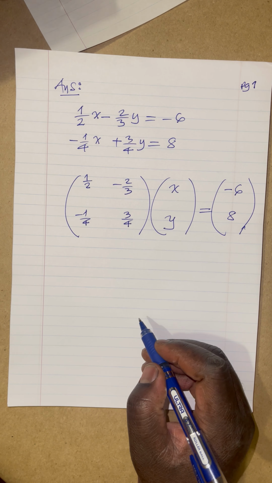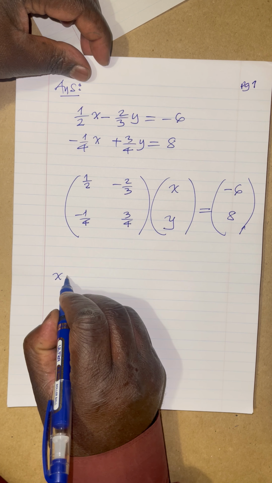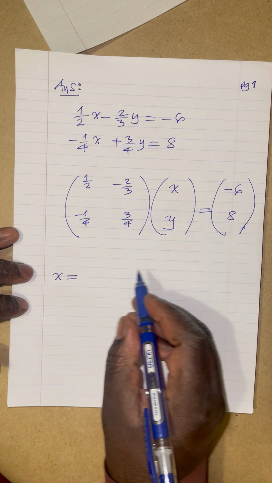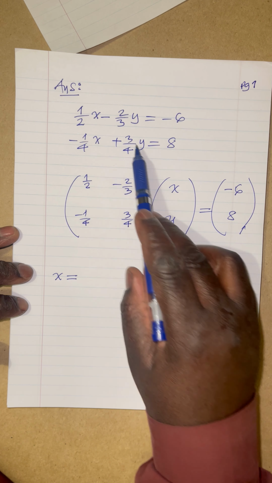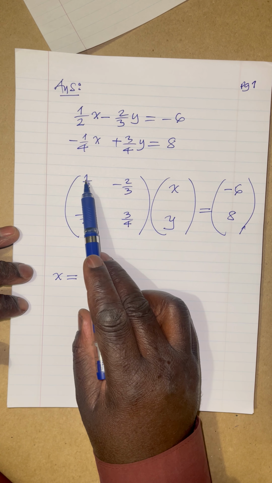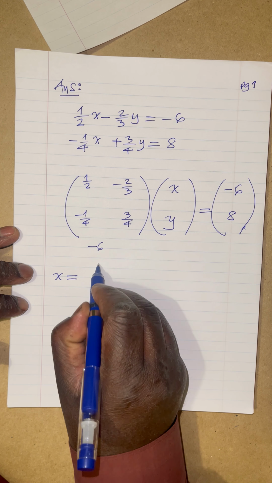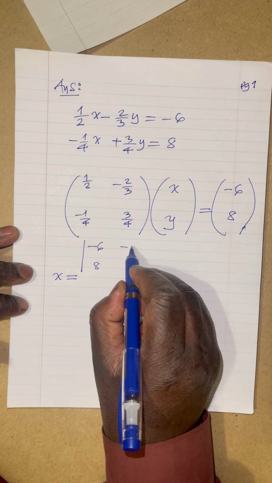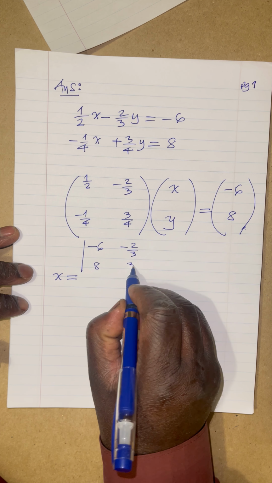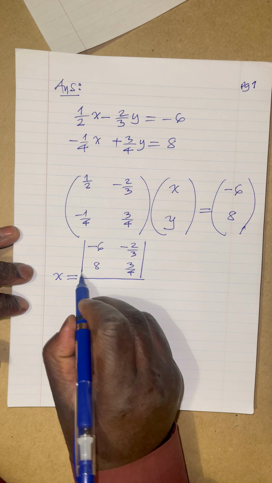Now remember Cramer's rule, how we use it. If you want to determine the value of x, here's how it works. You're going to take these values, solutions, so to speak, values of the two equations, and they must take the place of the coefficients of x. So we have minus 6, 8, and we are supposed to determine the determinant of this matrix here, minus 2/3, and then 3/4. And we're dividing this by the determinant of the coefficient matrix, which is basically this one.